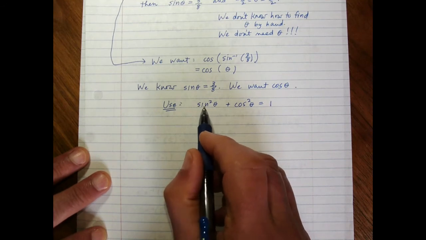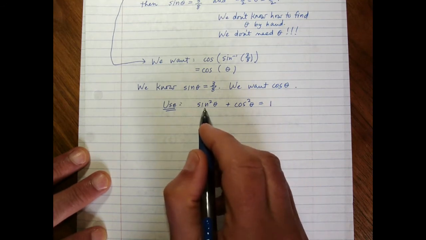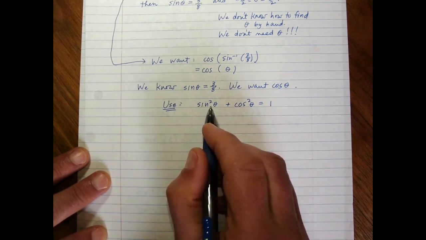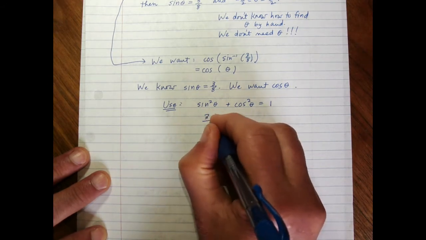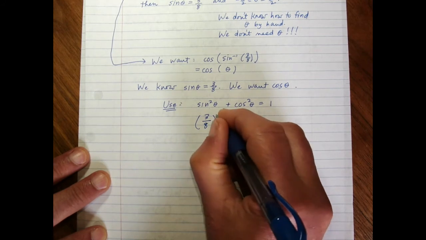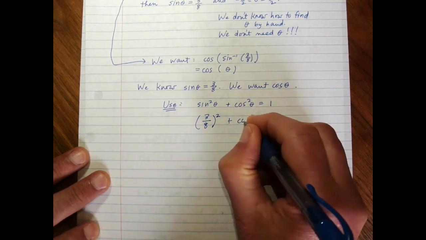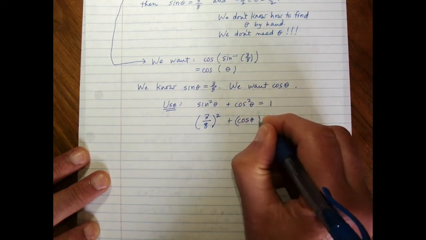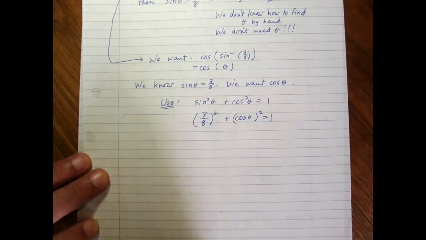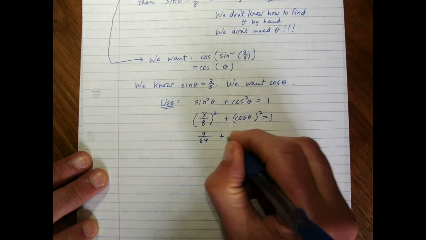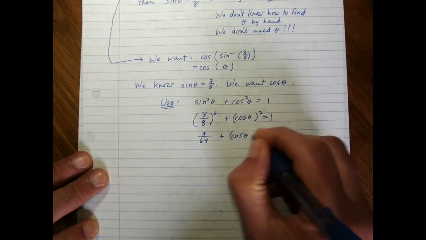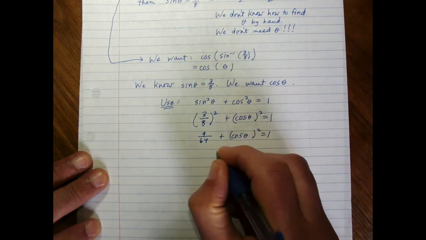We've talked about how this identity can be used to find one of these two values when we know the other one. We can plug in 3/8 for sine theta, and we can solve for cosine theta. This could be 9/64 plus cosine theta squared equals 1.